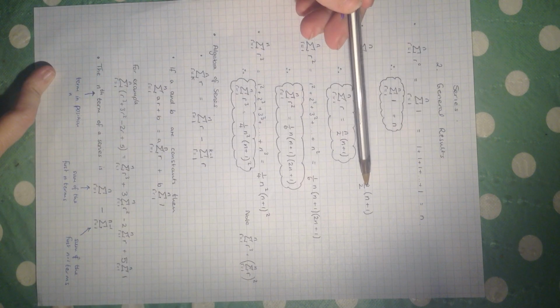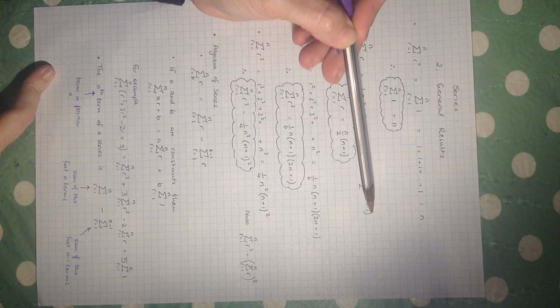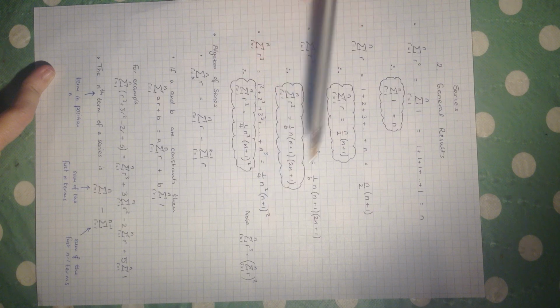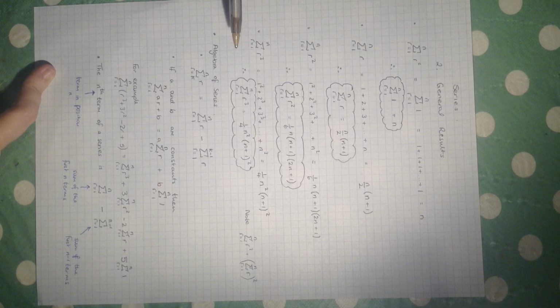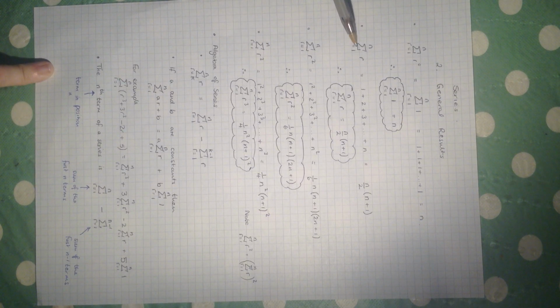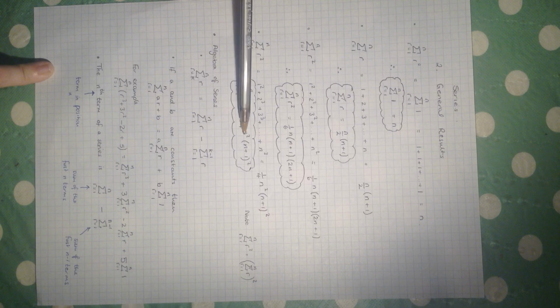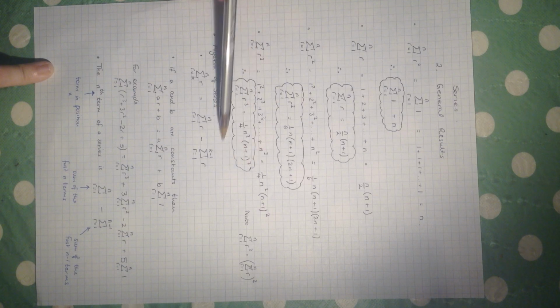So if you square this, a half squared gives you the quarter, n squared is n squared, and then n plus 1 all squared is the n plus 1 squared. So the square of this one actually gives you that one. It might be helpful if you want to remember this one: you can just square root the one that's in the formula booklet to get that one.